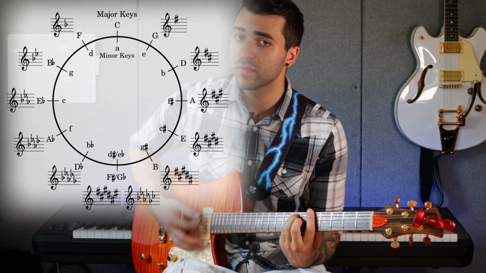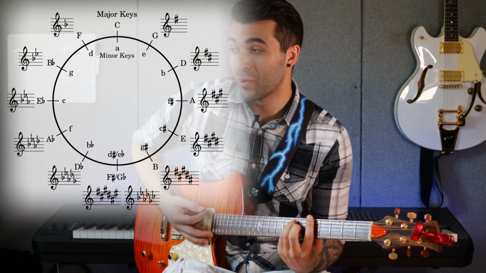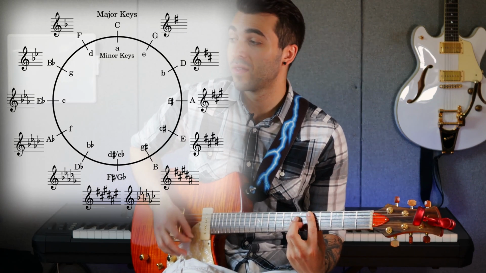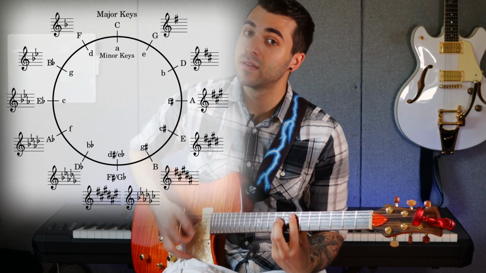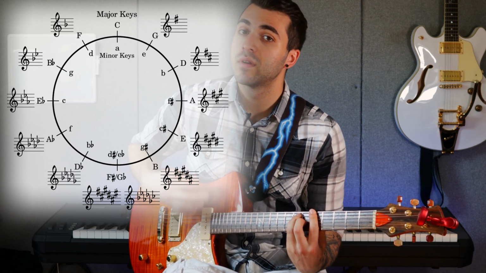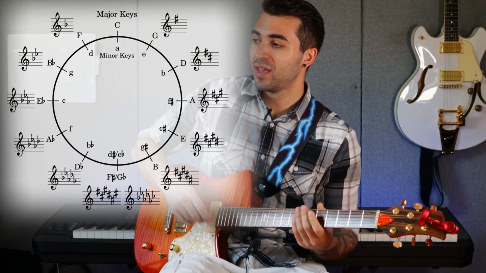right? If I want to go to the 4 chord, I know it's going to be D. Back to 1 chord, which is A. 5 chord, E. Back to A, and that's my 1 chord again.